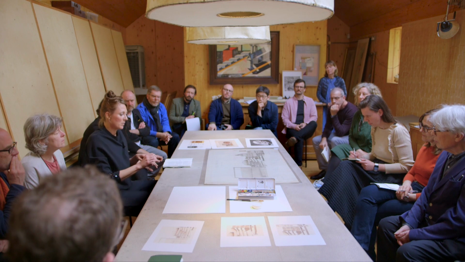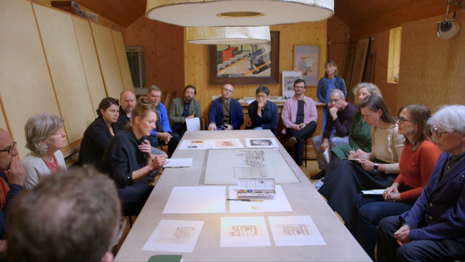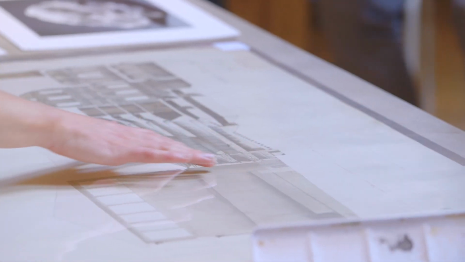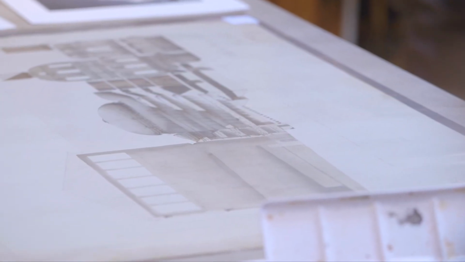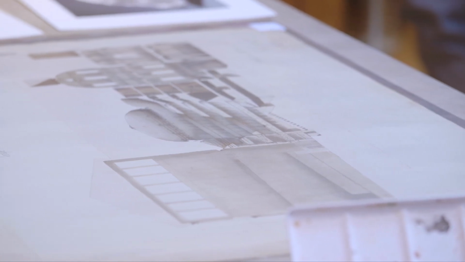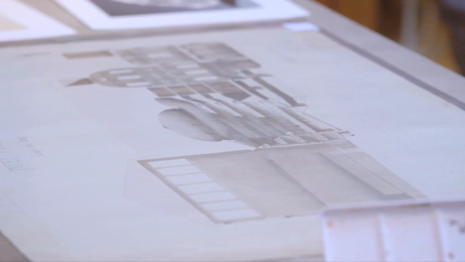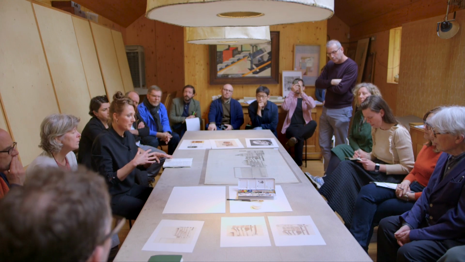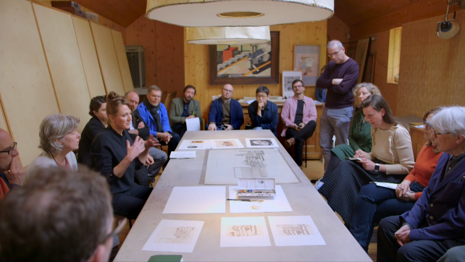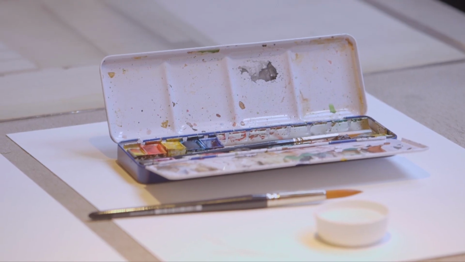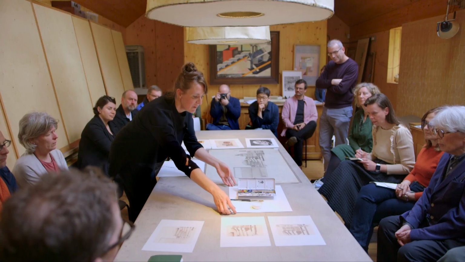So the first moment is the transition between the hall here and the scene. And for me, he shows how the story on the scene and the spectator's experience kind of flow together. And in a very basic way, I'm going to try to capture what is happening here for me.